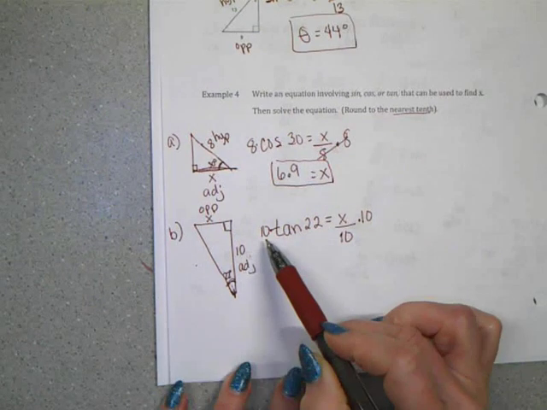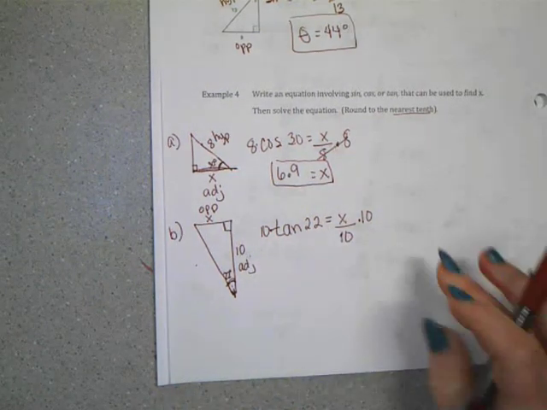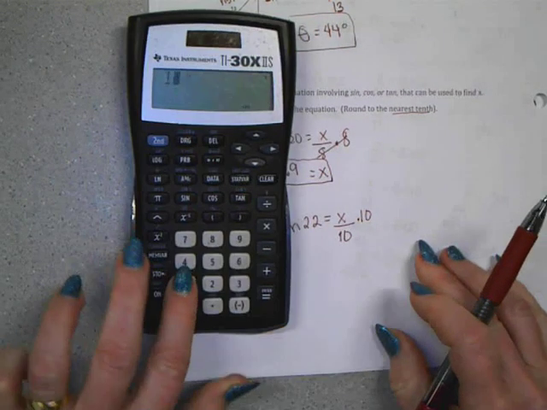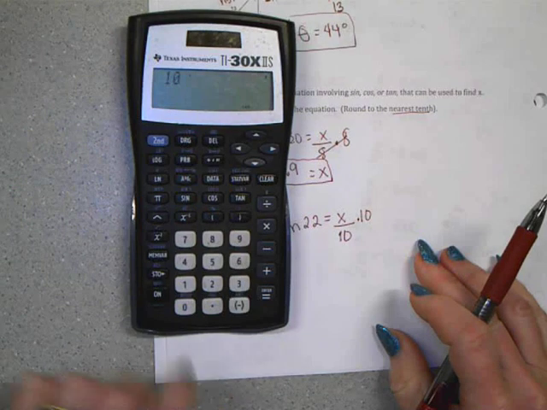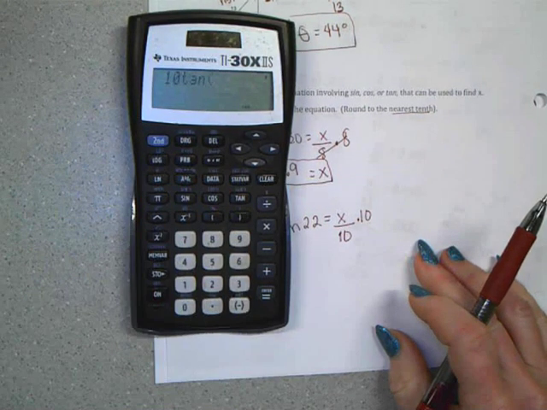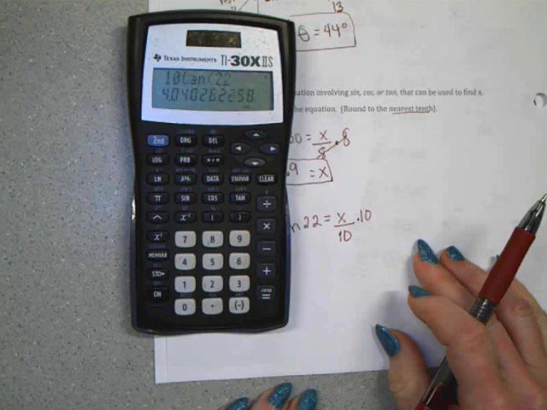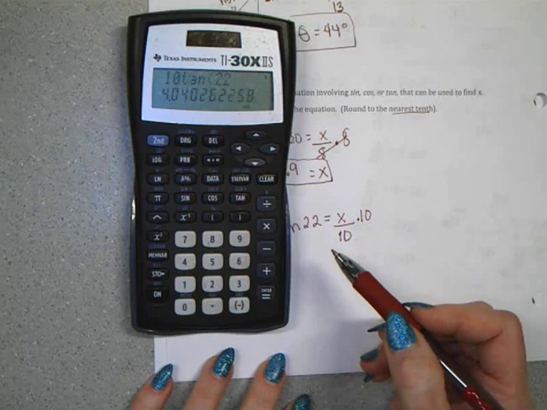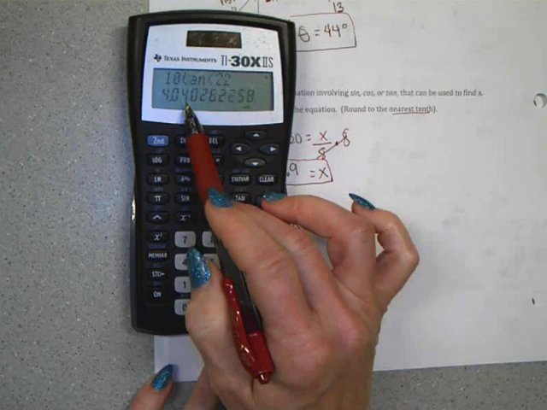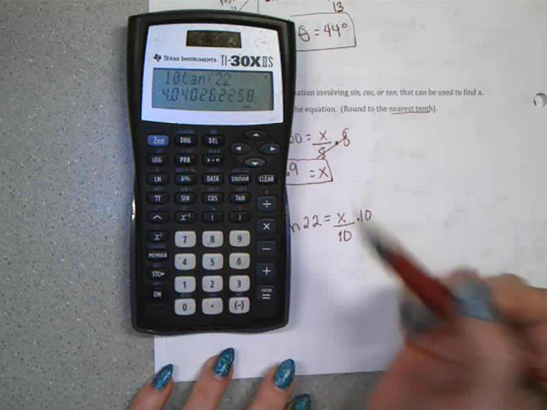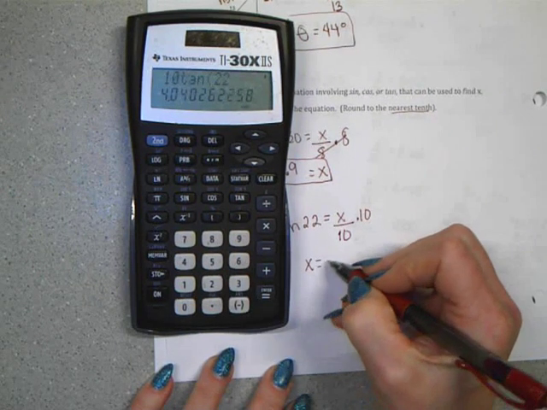And so I just need to do 10 times the tangent of 22. You do not have to press the times sign when you enter it in. You just go 10 and then press tangent. They'll just know that you want to multiply it by 22. And again, I round to the nearest whole or nearest tenth, and this is less than 5, so it just stays 4.0. So x equals 4.0.